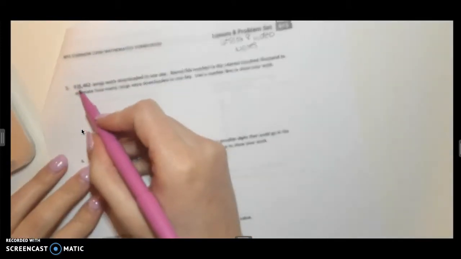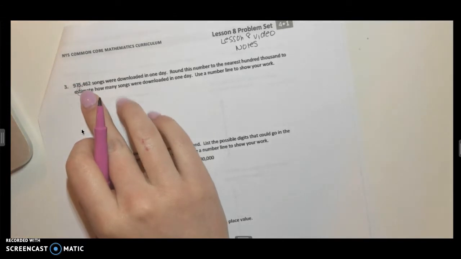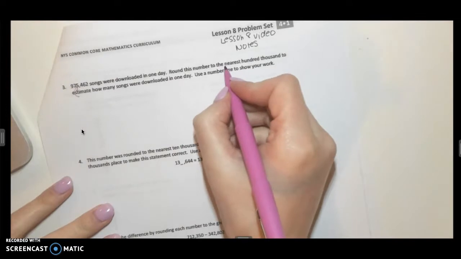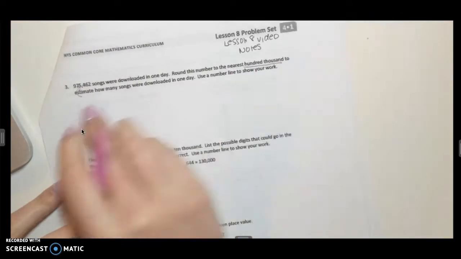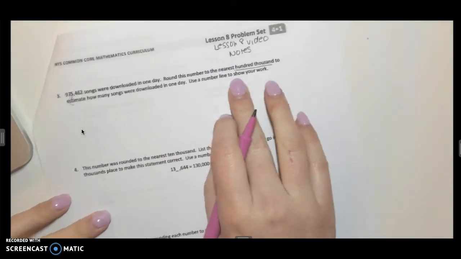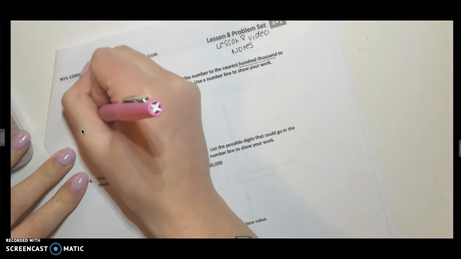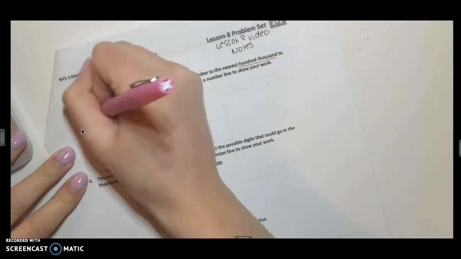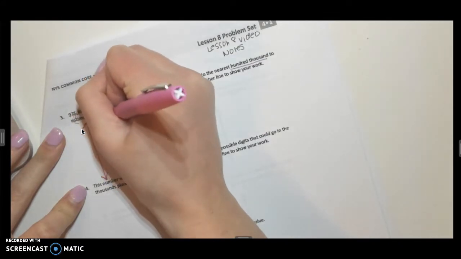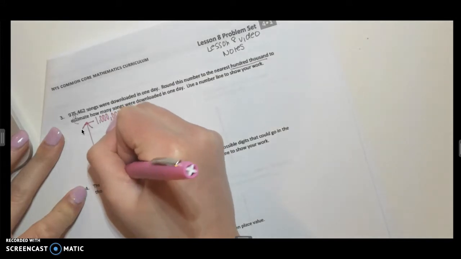So our next page. Number 3, 975,462 songs were downloaded in one day. Round this number to the nearest 100,000 to estimate how many songs were downloaded in one day. Use a number line to show your work. So here's my number line. I'm going to draw it up and down again just because that's what we've been doing. My top would be 1 million. My bottom would be 900,000.